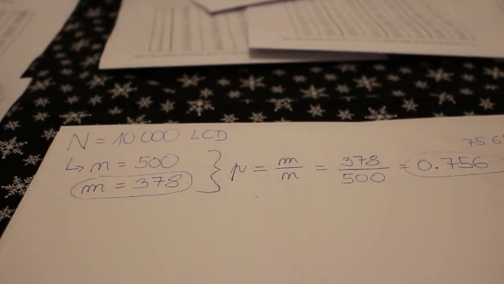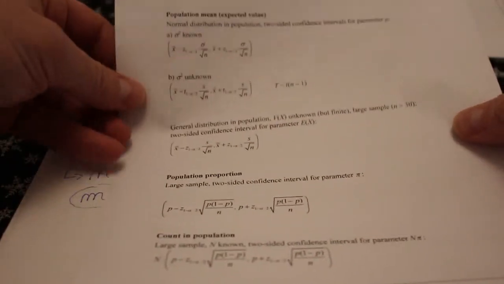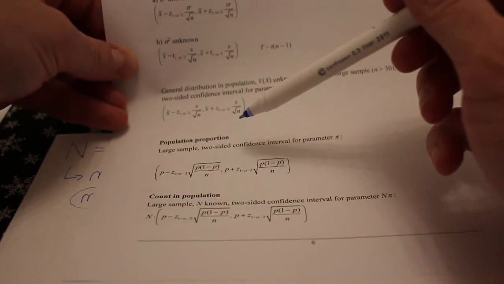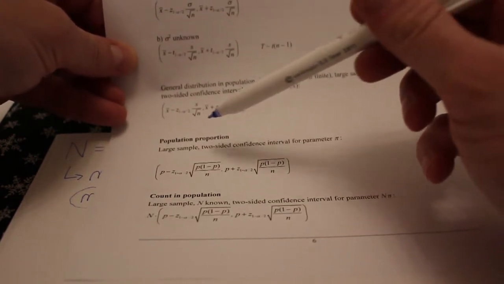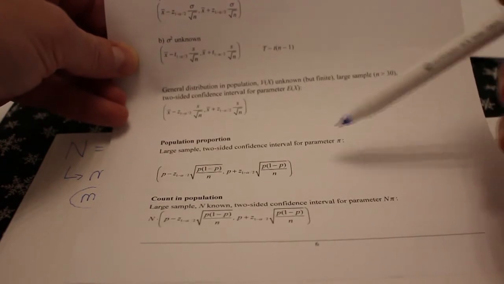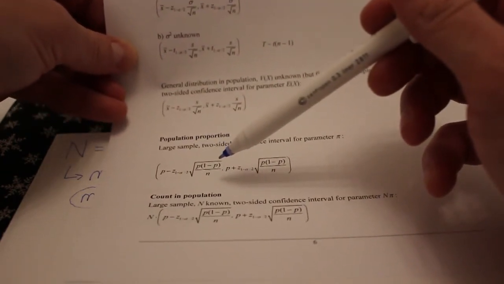I will check the formulas, and I will find this section. Population proportion, large sample, two-sided confidence interval for parameter P. Okay, I will rewrite this formula on the paper.